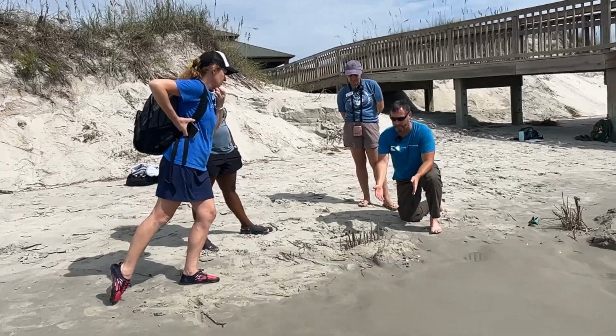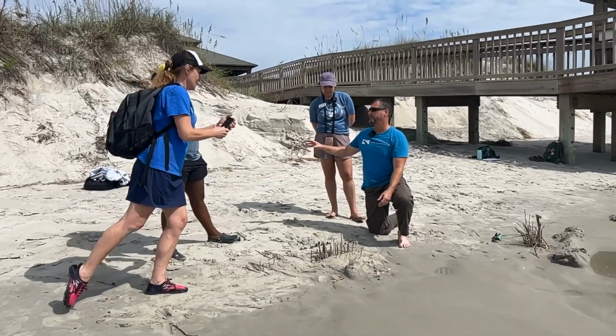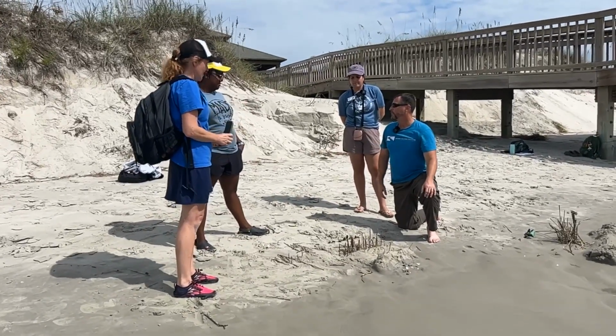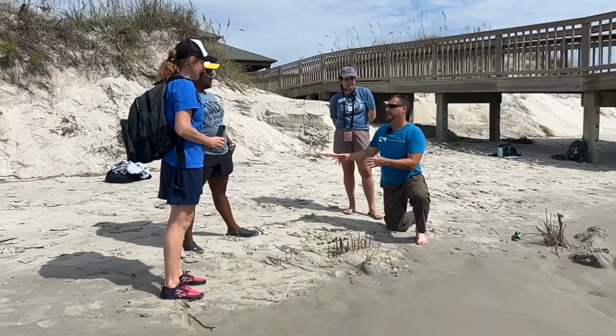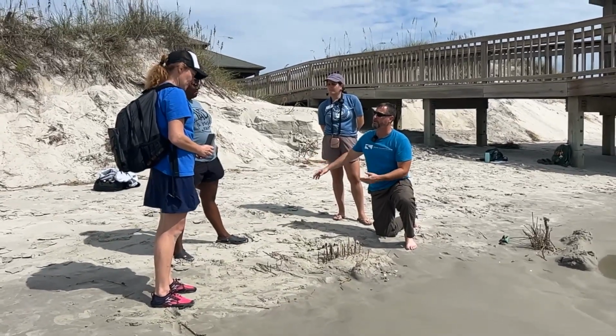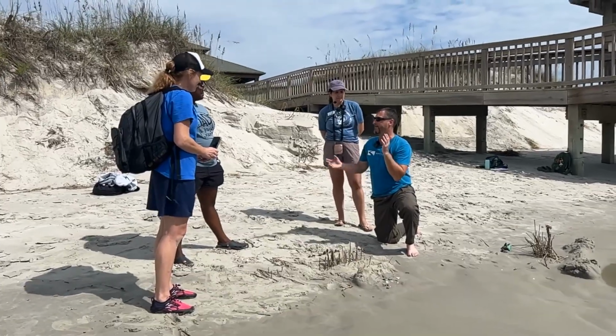And of course, on our island we have deer. There's snakes, there's coyotes, raccoons, possums, and then we have sea turtles that come up here to nest during the summer, and then they're predators of the shorebirds and the ghost crabs.